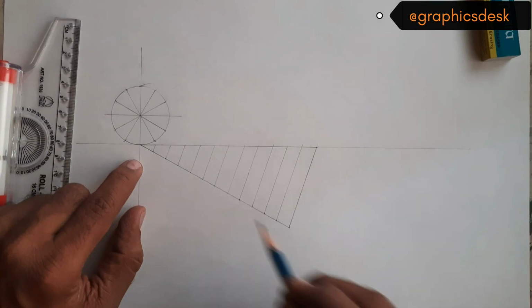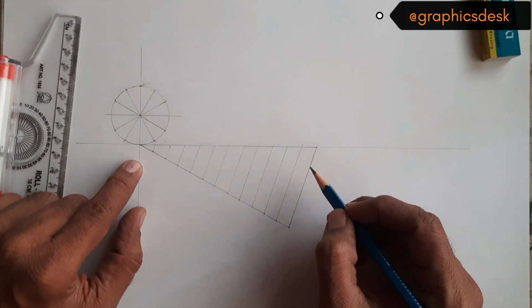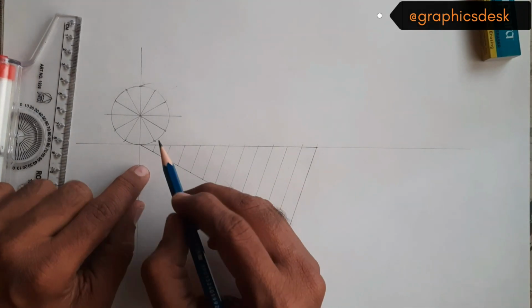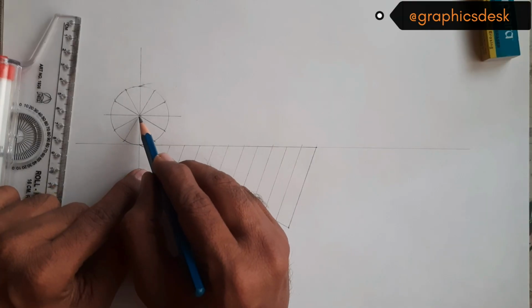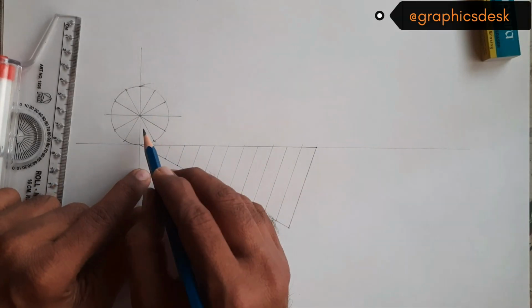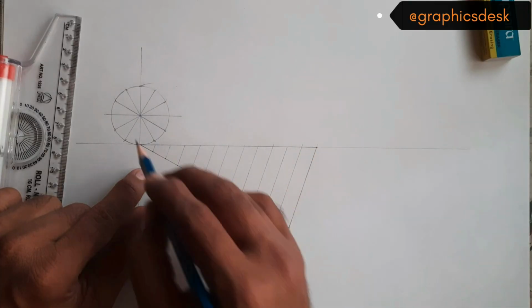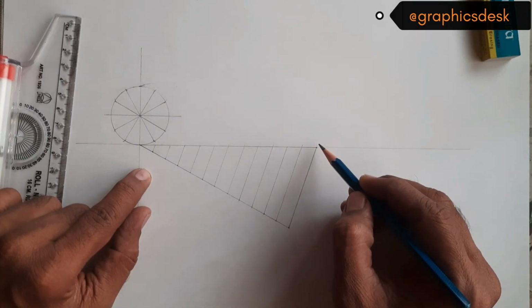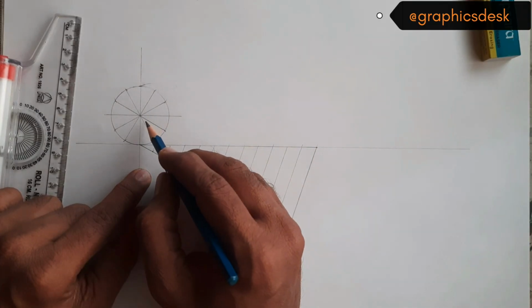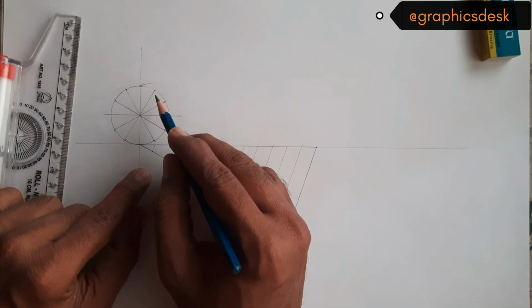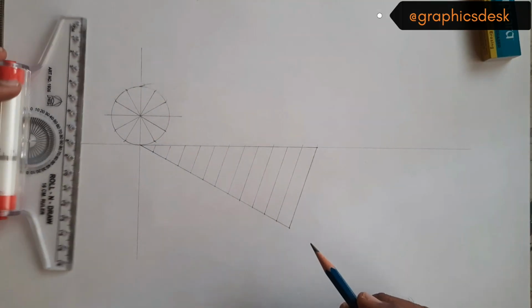The reason that we have divided this into 12 parts is that we have to locate the position of point C, which is the center, at all times during the rolling of this circle until the end. So we'll draw vertical lines from here and locate the centers.